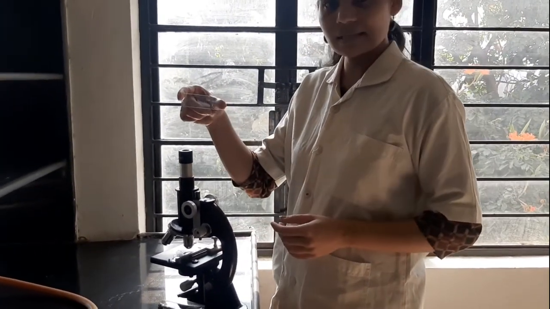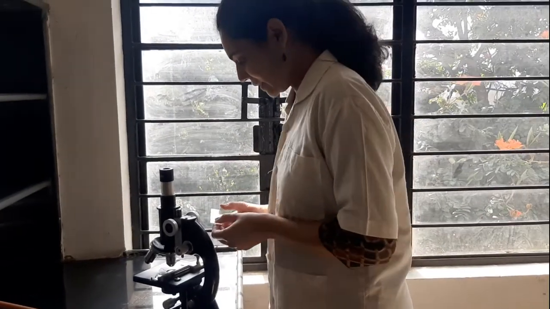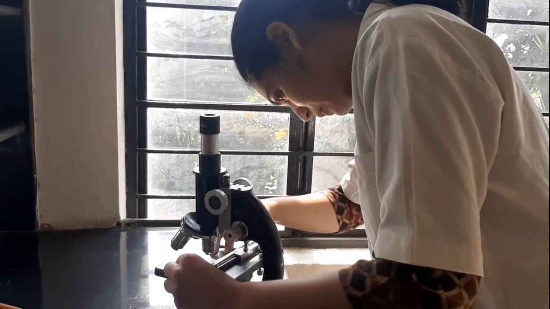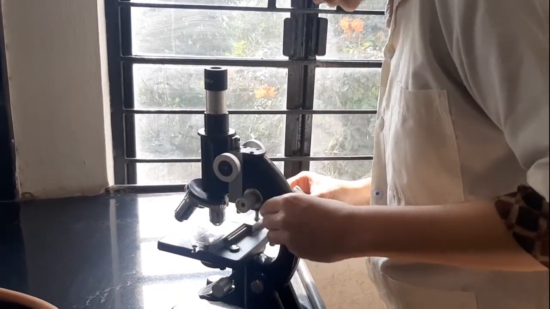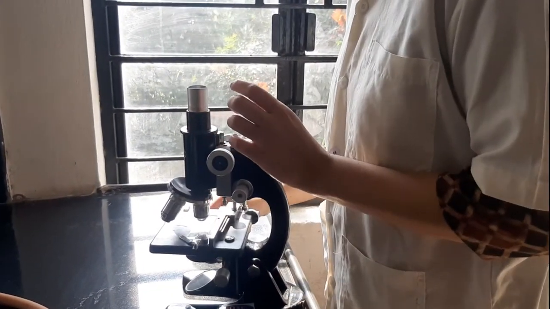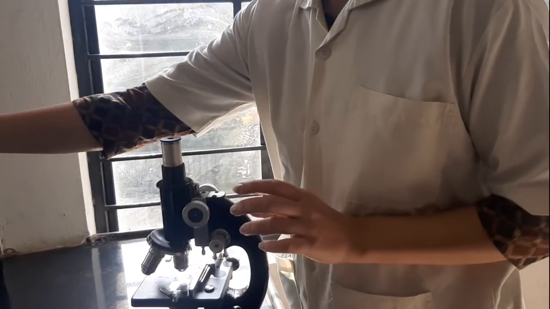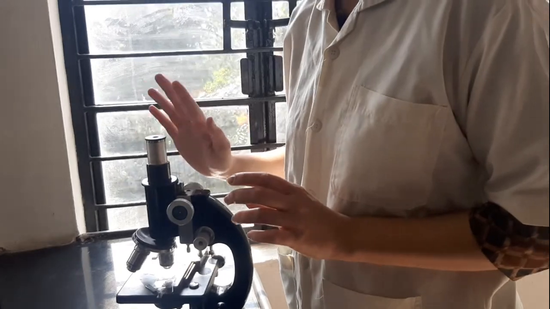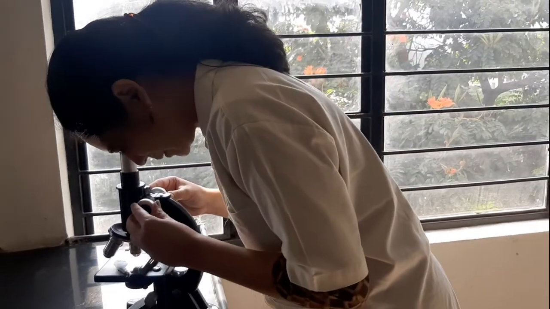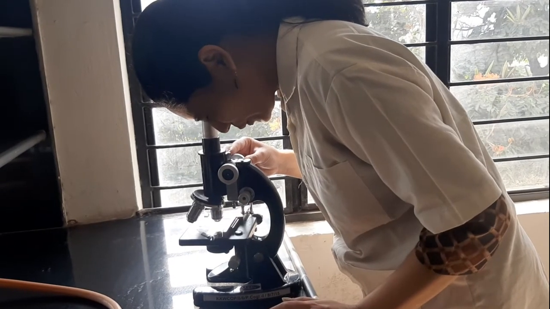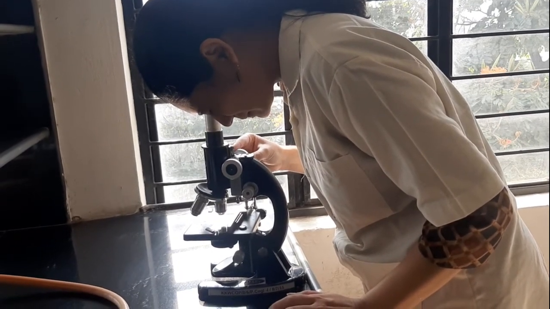Okay, now this is the stage micrometer. We will place this stage micrometer on the stage of the microscope. Then you will have to take out the eyepiece of the microscope, and we have replaced it with the eyepiece which we are going to use to measure the particle size. Okay, now you have to adjust it.